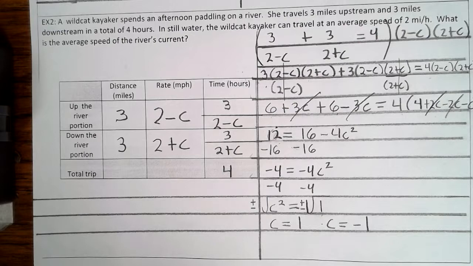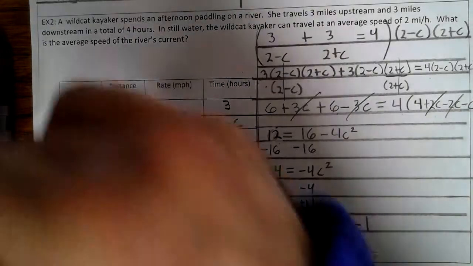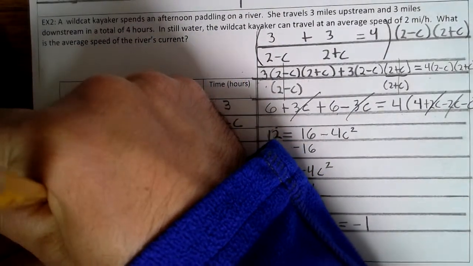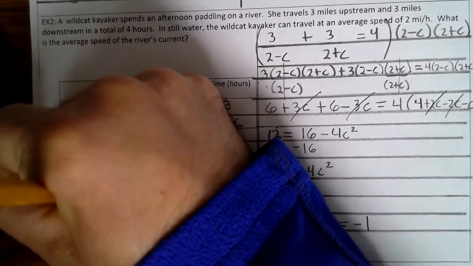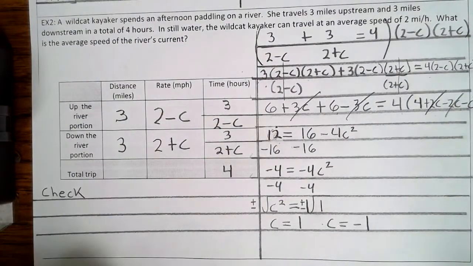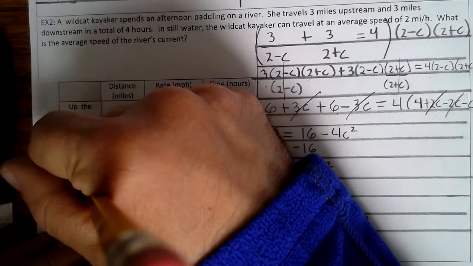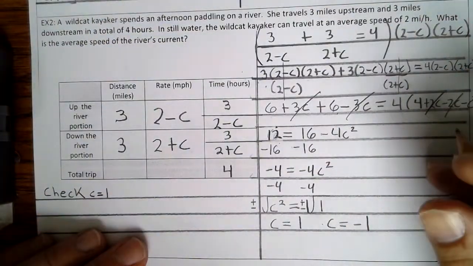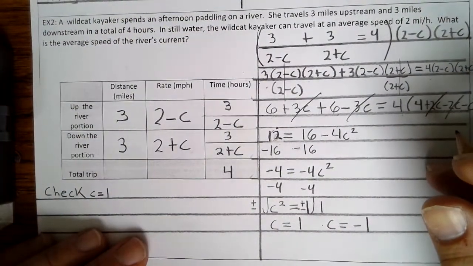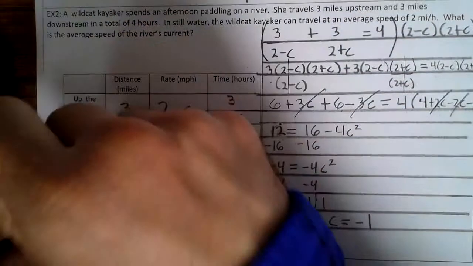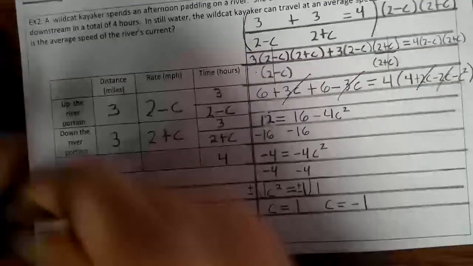Now we need to check. What we're going to do is we're going to check c equals 1 first. And let me write that over here. Now we plug it in.